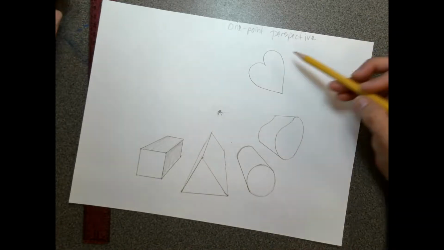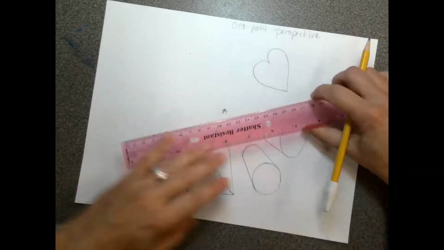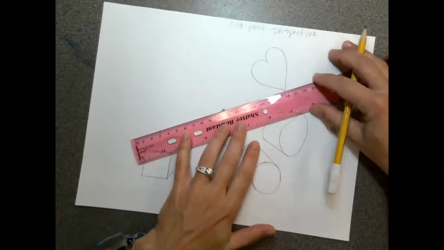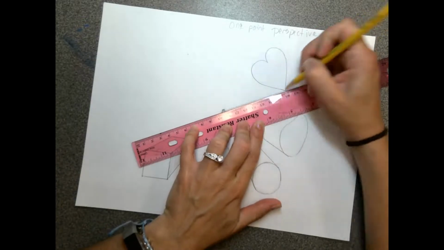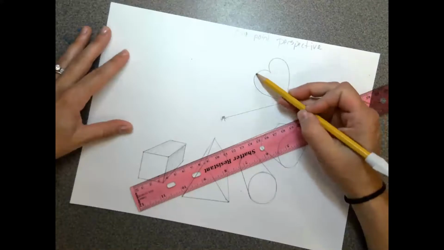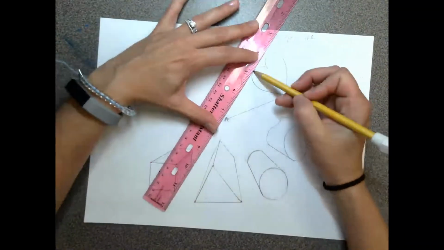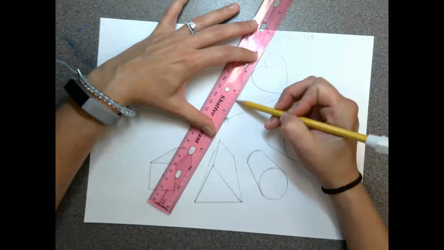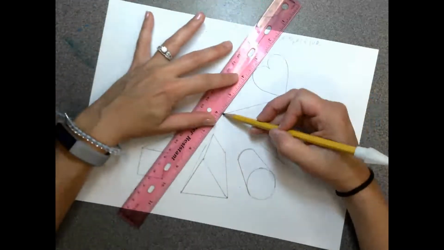All right, so let's start with the point. The point is the easiest. That is just like my square and my triangle. It's a point. I'm going to connect it to my vanishing point. Nothing difficult about that. Now, I have 2 rounded edges here. So I'm going to focus on the front one first because that's the easiest and the most familiar. So that outside edge, I connected to my vanishing point.